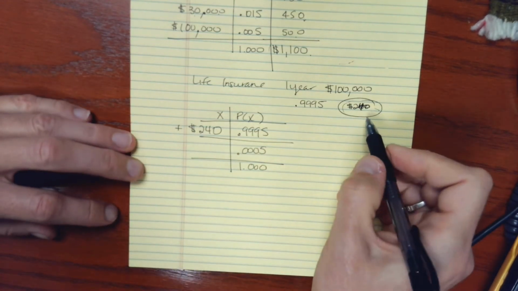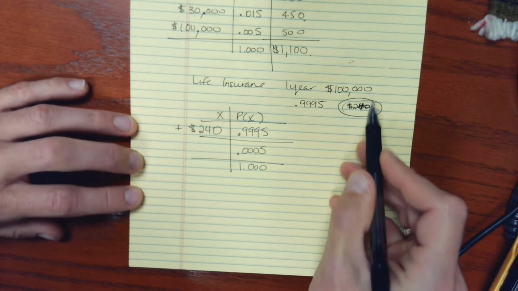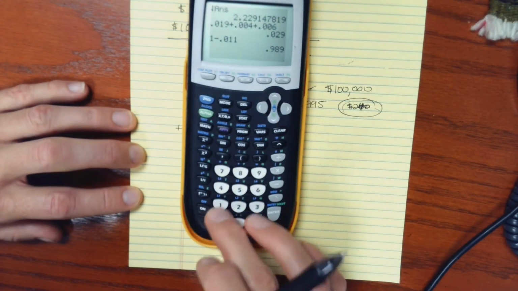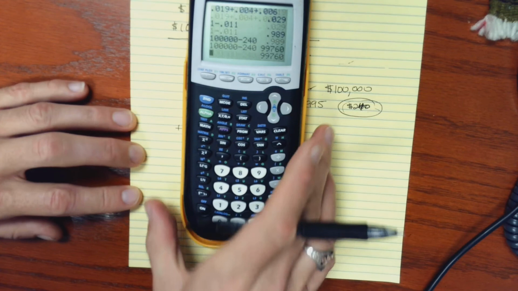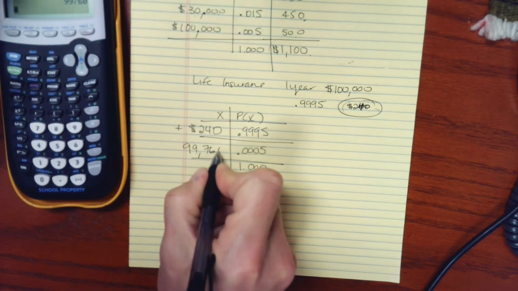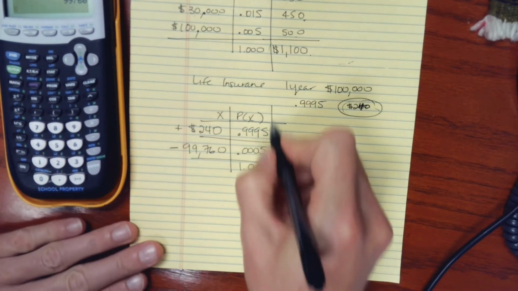If I have to make a payout, it would be $100,000, but I've collected $240, so the payout would actually be $100,000 minus $240, which is $99,760. But that's negative for me as an insurance company.